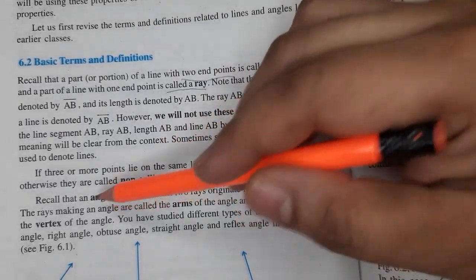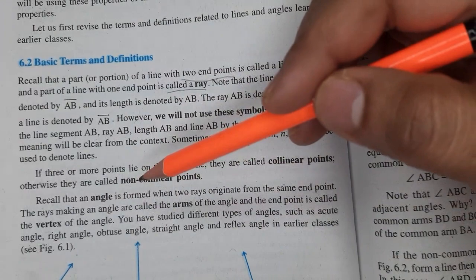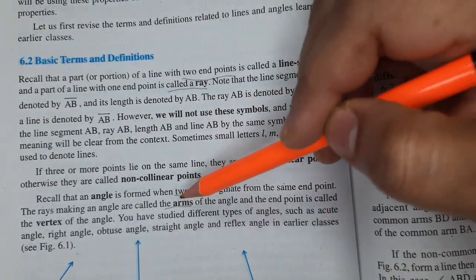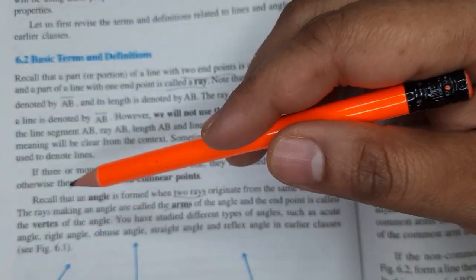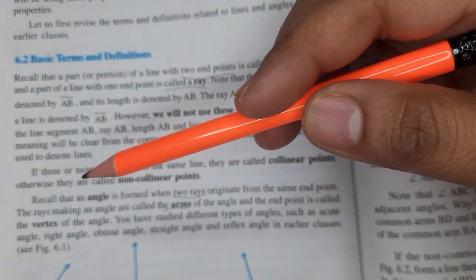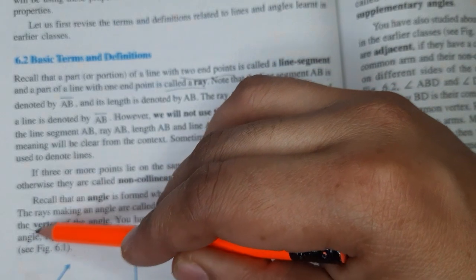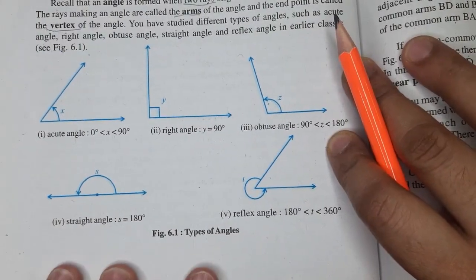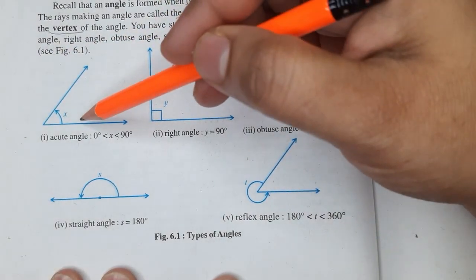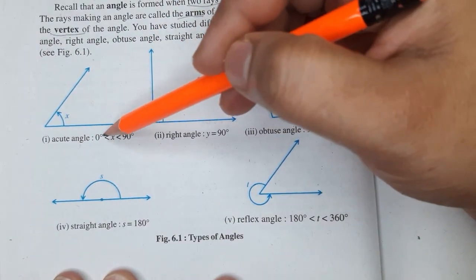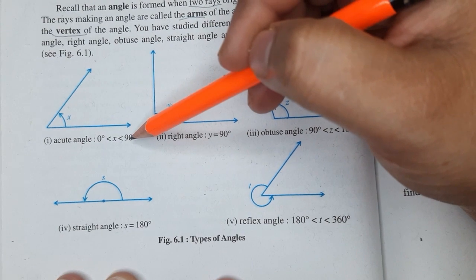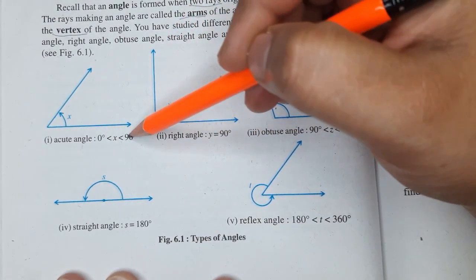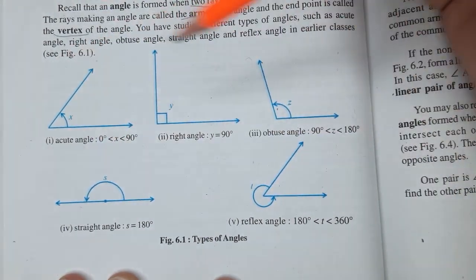Now talking about an angle, an angle will have two arms, which will be two rays. And it will also have a point where these two arms are meeting, called the vertex of the angle. Let us see different kinds of angles. Acute angle: the angle which is greater than 0 but less than 90. If it is 0 degree, then it is called a zero angle. So less than 90 but greater than 0 is acute.